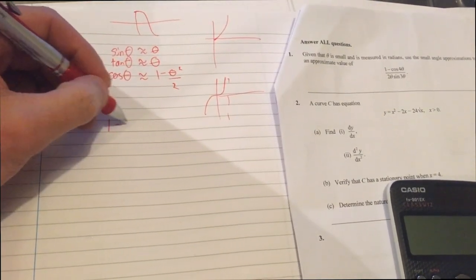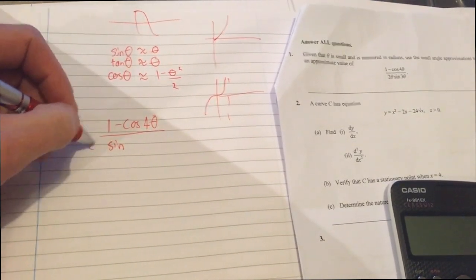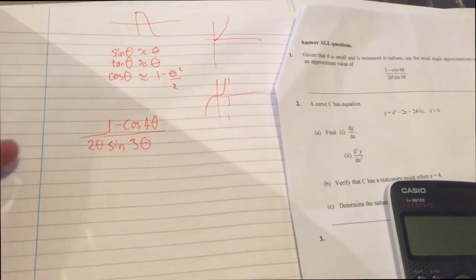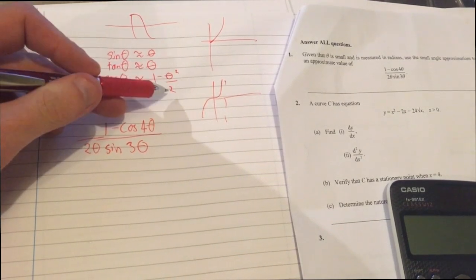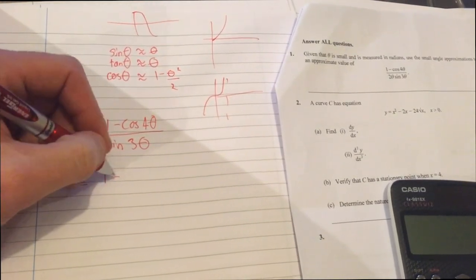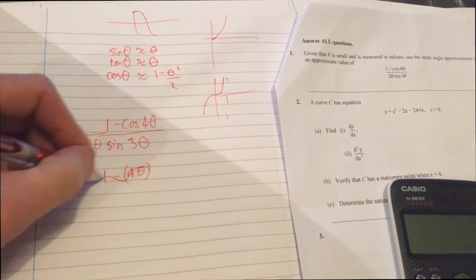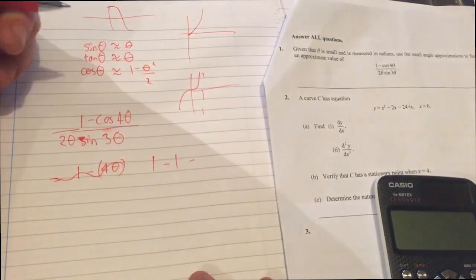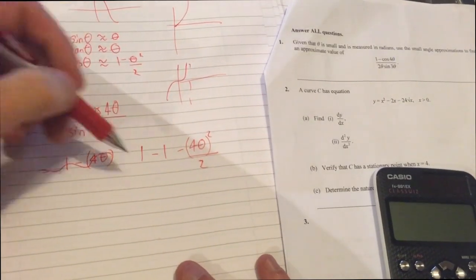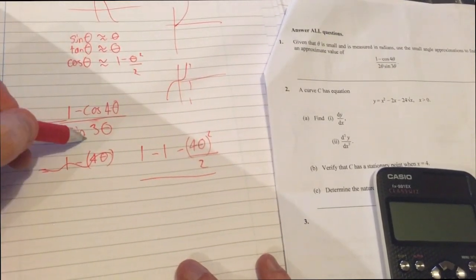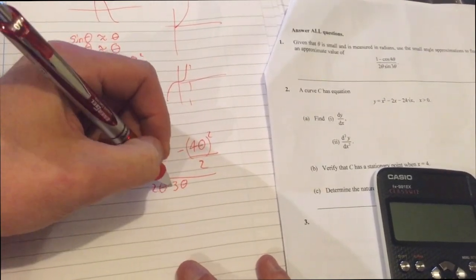So we have to rewrite 1 minus cos 4 theta over sine 2 theta sine 3 theta. The cos 4 theta is going to become 1 minus 4 theta squared over 2. Oops, there's another one there. Let's do that again: 1 minus 4 theta squared over 2, all over 2 theta, and sine 3 theta is going to become 3 theta. So 2 theta times 3 theta.